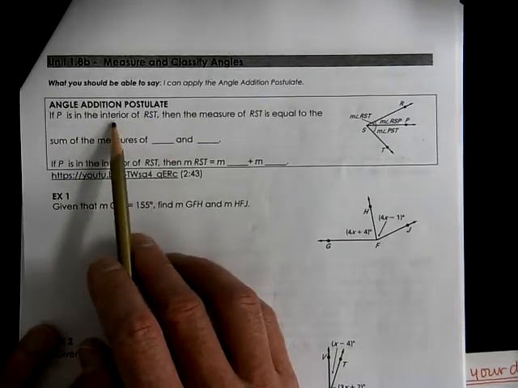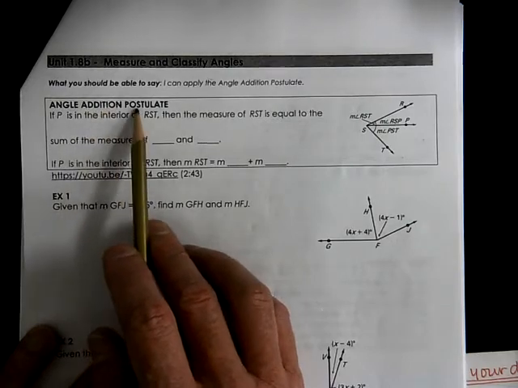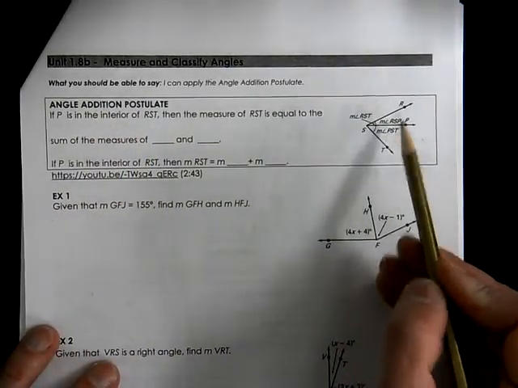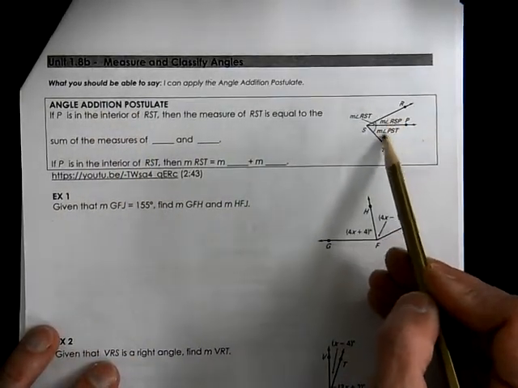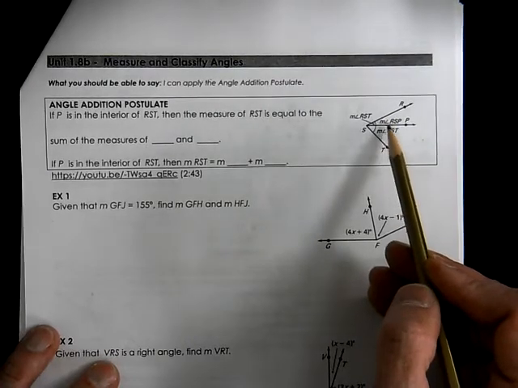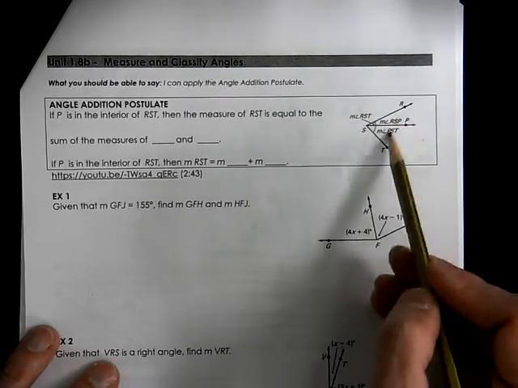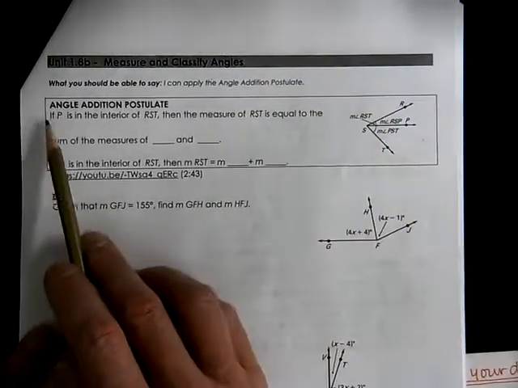What we remember about these addition postulates is there has to be a small part and a big part. So when we do these calculations, we're looking for those three bits of information.